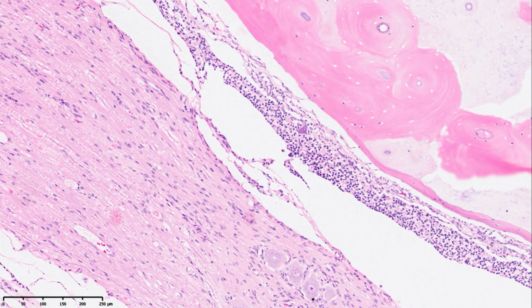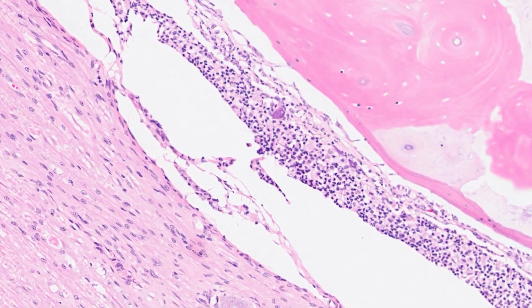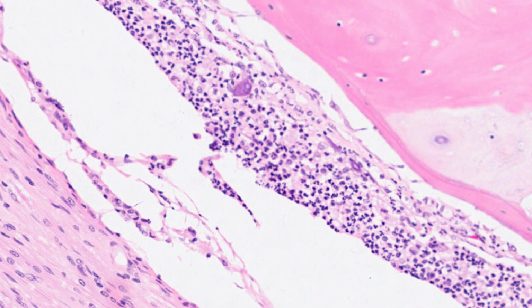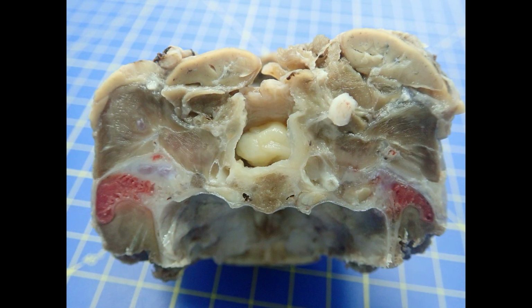Look around the nerve and you'll see more neutrophils. The most likely scenario is the infection has tracked from the middle ear along this nerve and arrived at the brain, causing the meningoencephalitis. Now, I really feel like we've explained everything, so let's summarize.